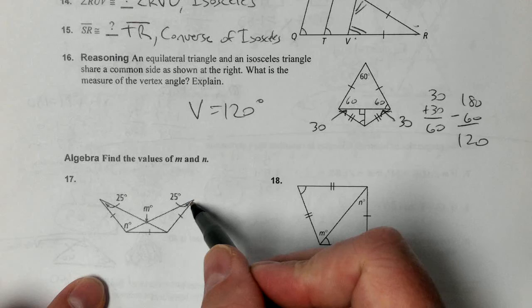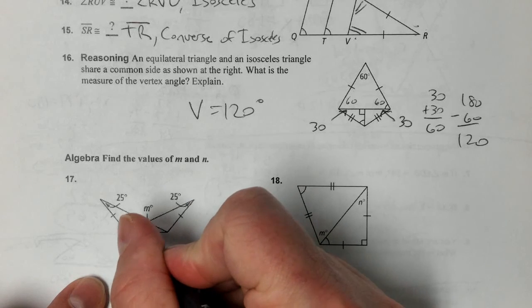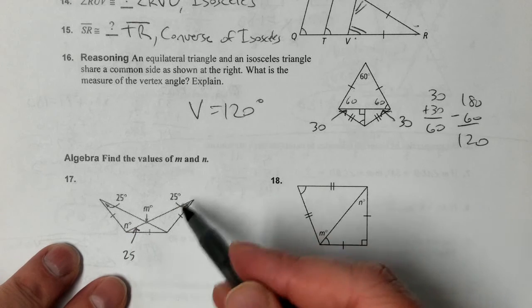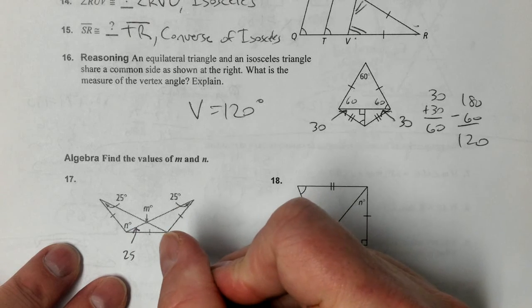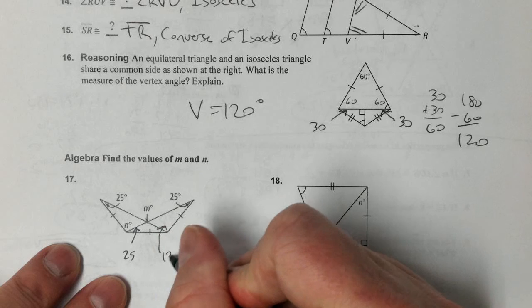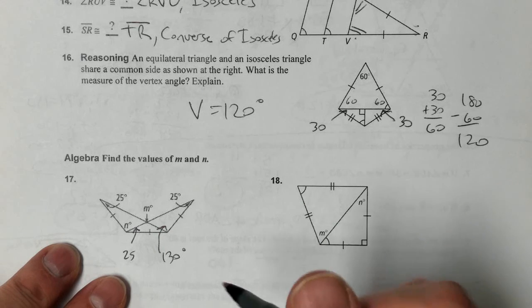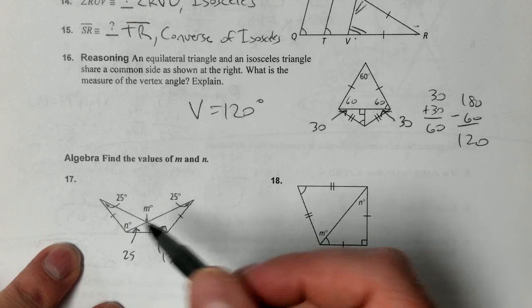So if this one's 25, then so is this one. And so if those are adding up to 50, then this has to be 130, which is the same as what n is.